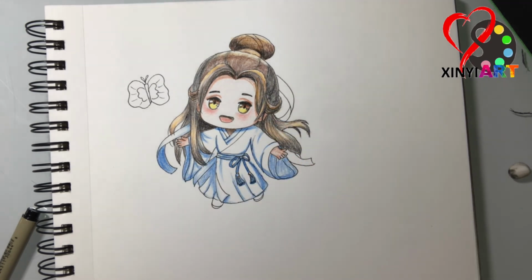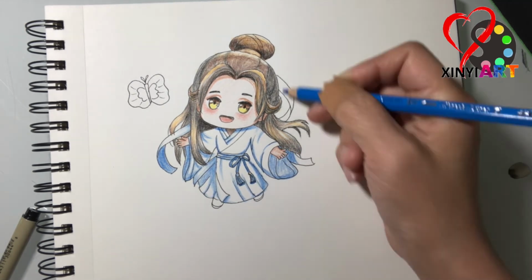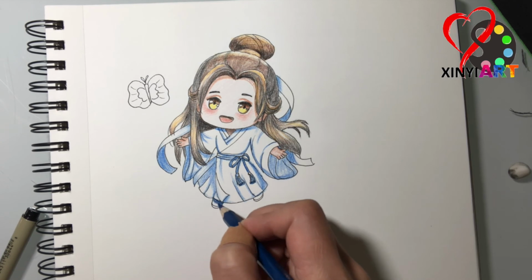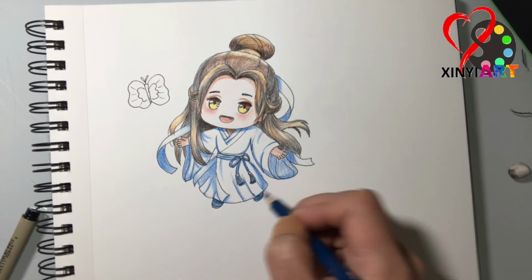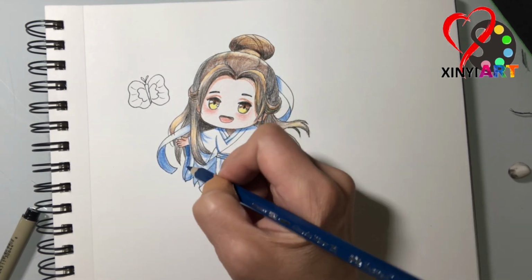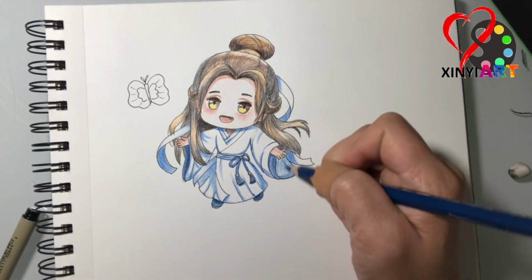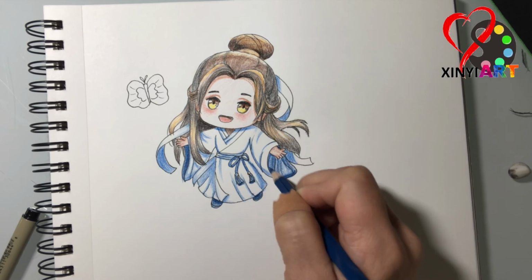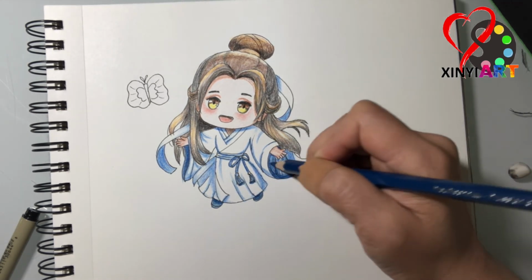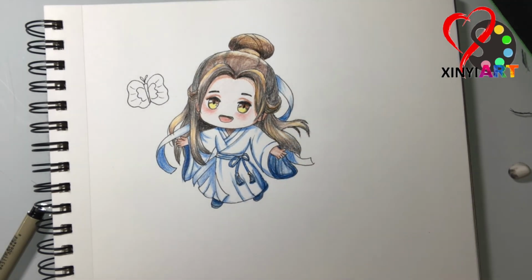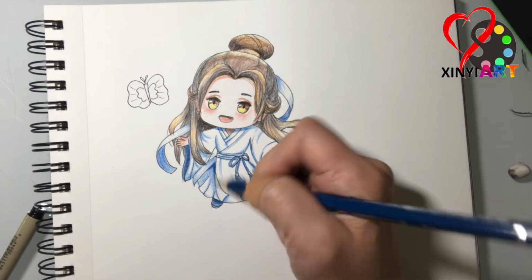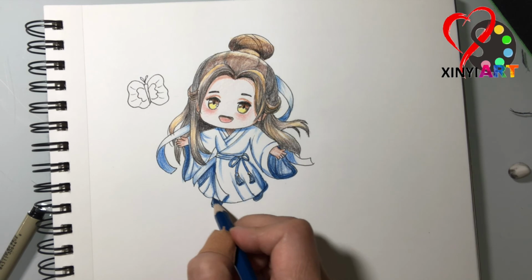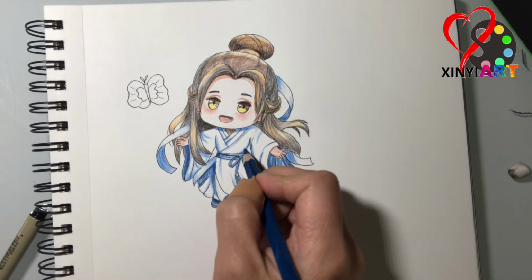Okay, so this is the first layer, and for the second layer I'm thinking we need to do a little bit darker blue. So I'm changing to another darker blue color pencil, and I use it to emphasize some darker areas for the shoes, and also the inside of the sleeves are quite obvious areas for darker color. And I'm thinking maybe let's add something more on the dress as well. Some areas are very obviously darker, so I'm just emphasizing the area and making the body look more 3D.